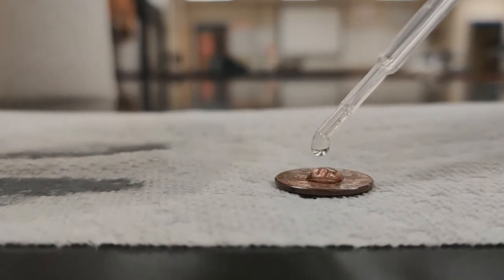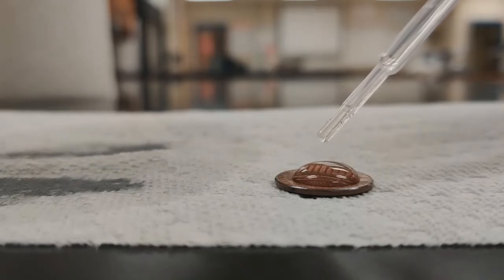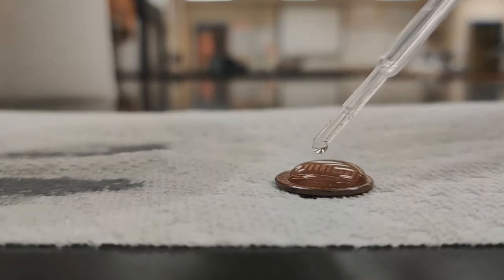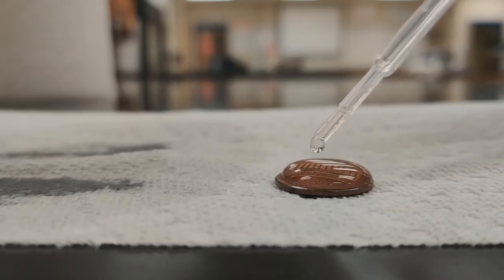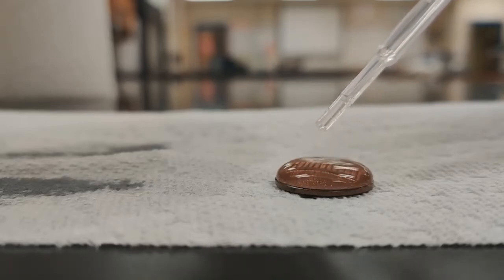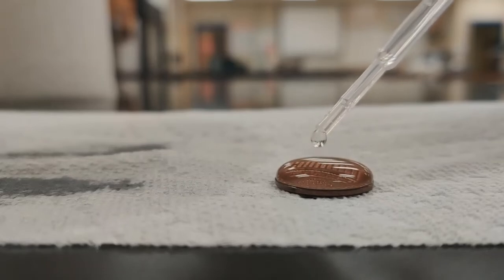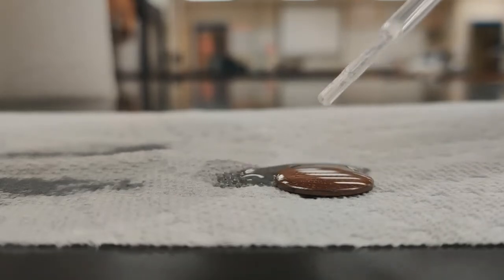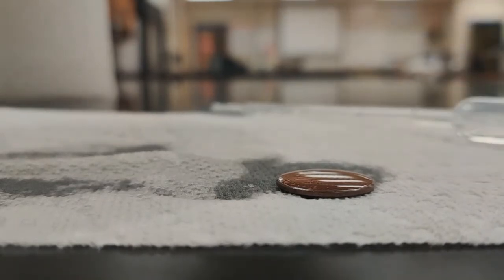So 1, 2, 3, counting up through 34. Looks like 34.